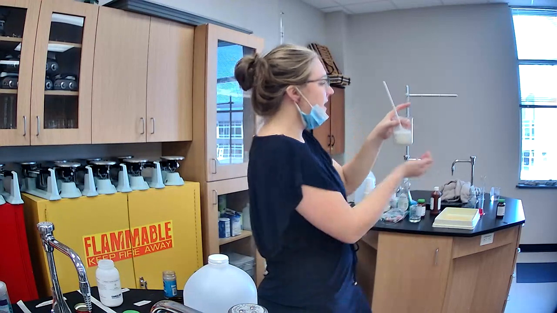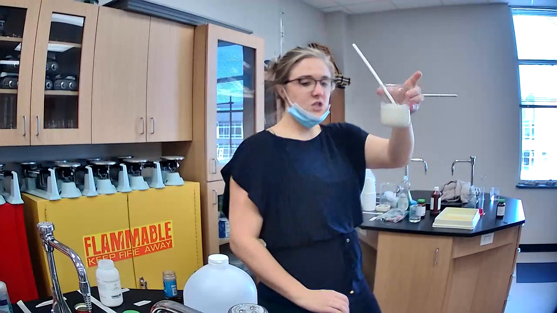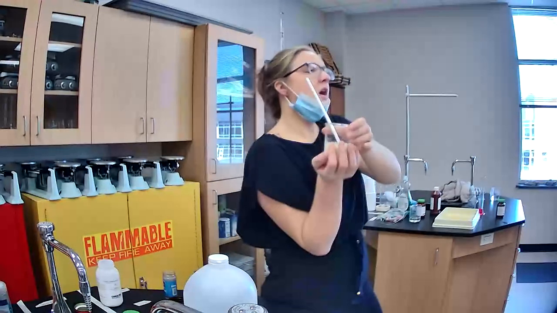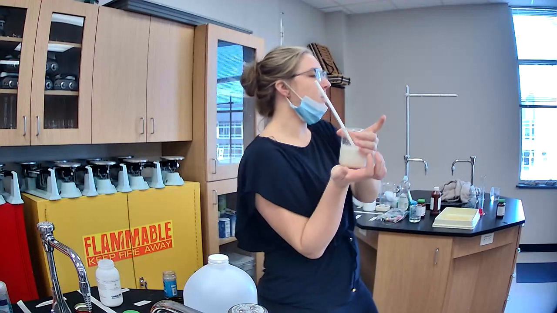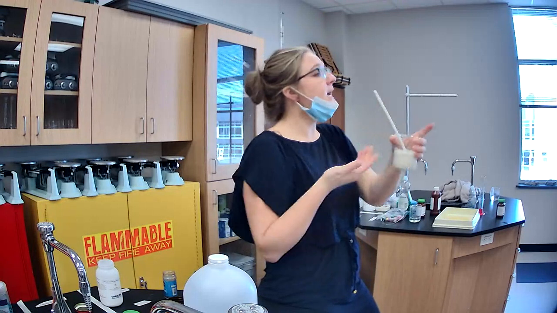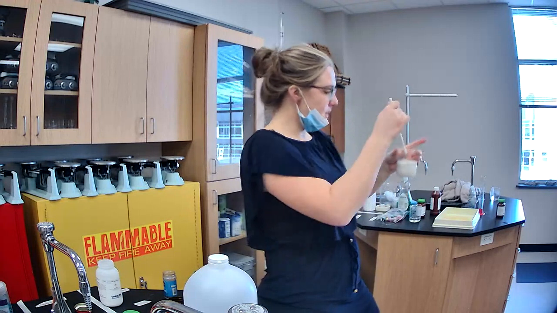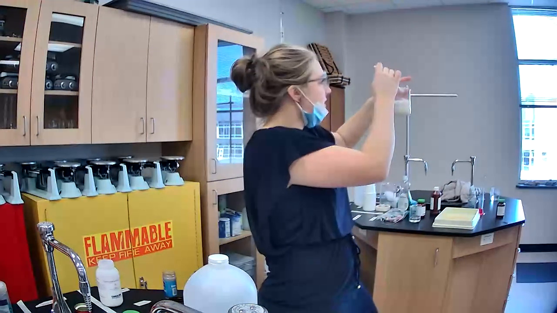Now, technically, this should be an exothermic reaction. It should cause the glass to heat up, but I don't think we have enough reacting for it to do that. But it would be exothermic. But you can even see now how it's foaming a little more than it was?